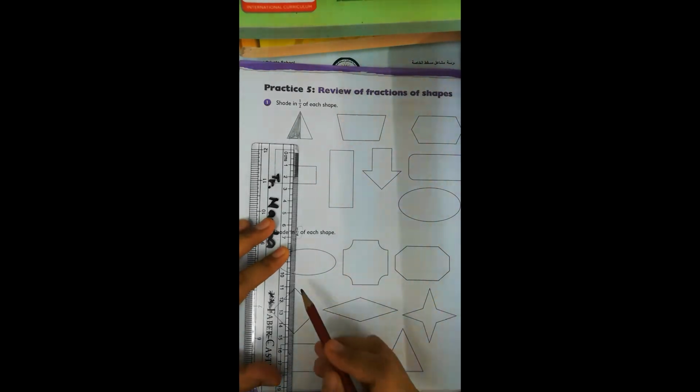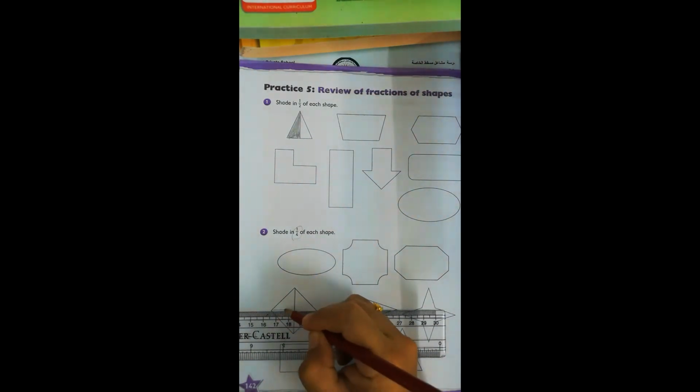Now for number 2, shade in 1/4. Okay, it means you're going to divide the shape into 4 parts, equal parts. Okay, let me do it first with the diamond. Okay, so cut it equally. And then shade 1 part. Okay, then do the rest with other shapes.